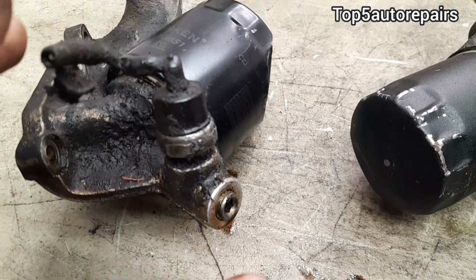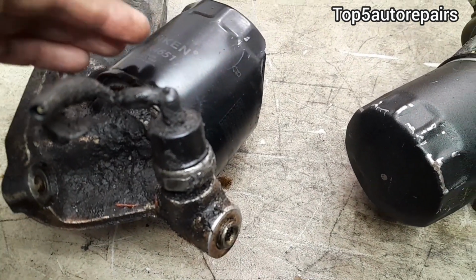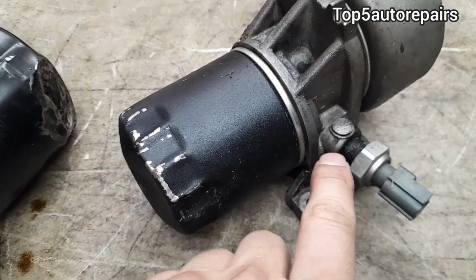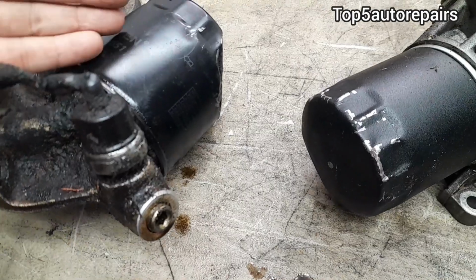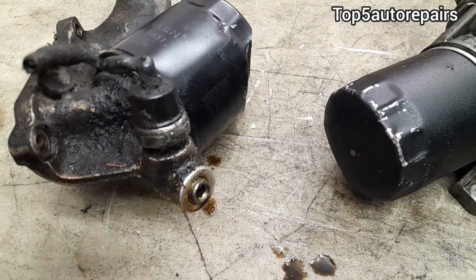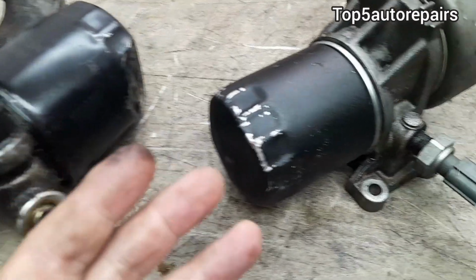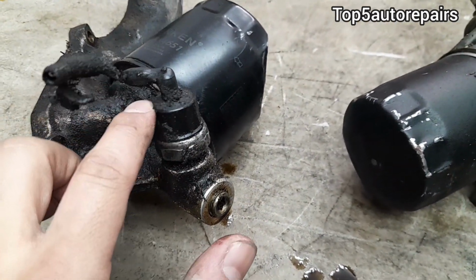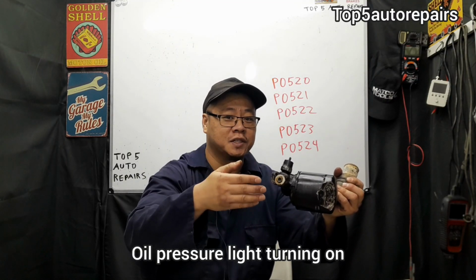So when you change your oil filter, a lot of engine oil is naturally going to accumulate directly on top of the oil pressure sensor. So make sure you clean the oil pressure sensor immediately after changing your oil filter. If you allow engine oil to sit on the sensor for too long, it's going to cause all sorts of electrical issues. How do you know your oil pressure sensor switch or sensor failed?